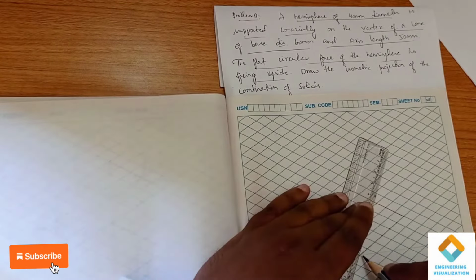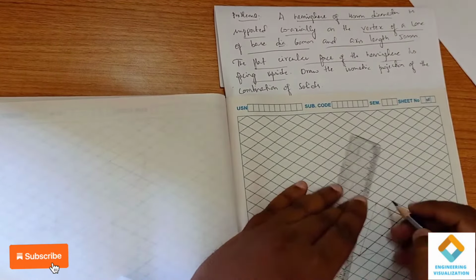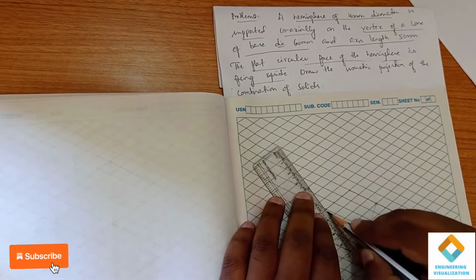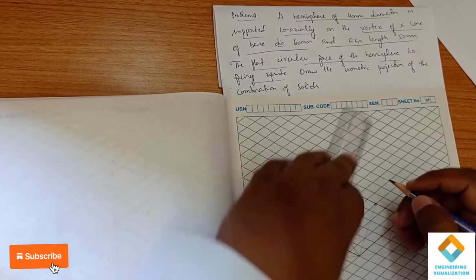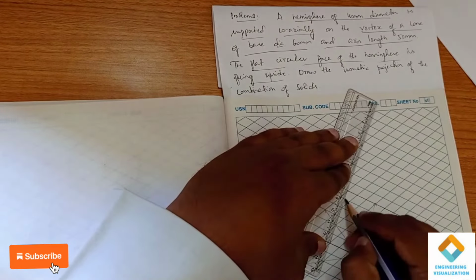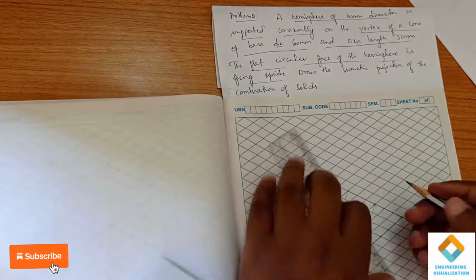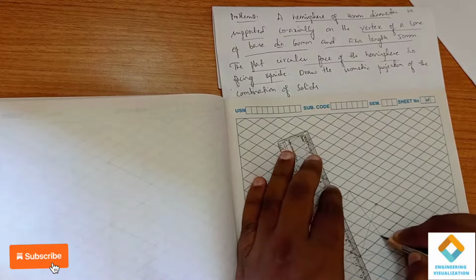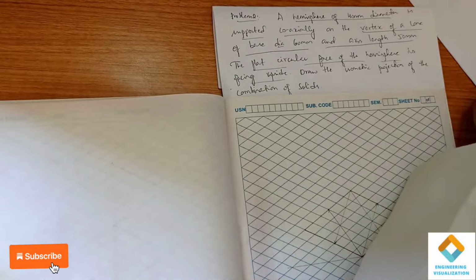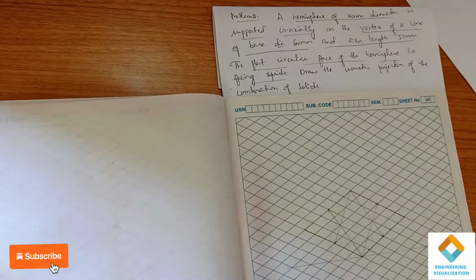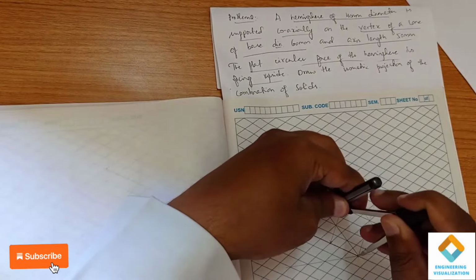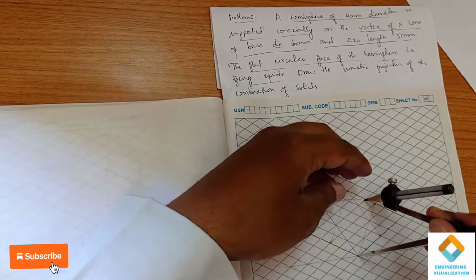Okay, 30. Now I am drawing the lines here like this, you can draw here. So like this, 4 lines you have to draw. Then after that we have to use the compass. Using the compass, by measuring this length, I have to draw the first arc.